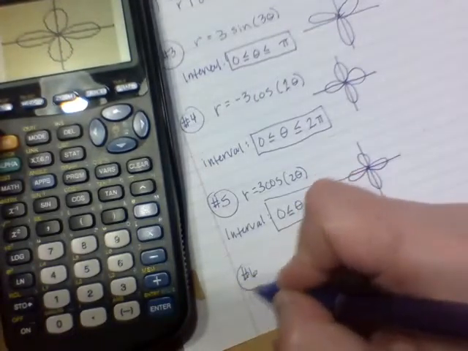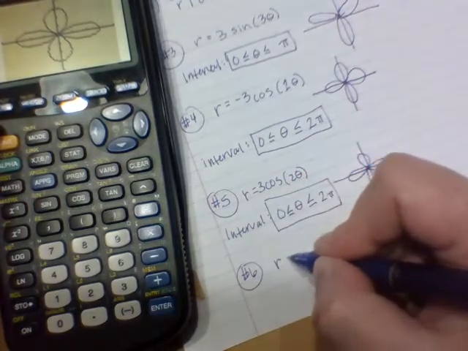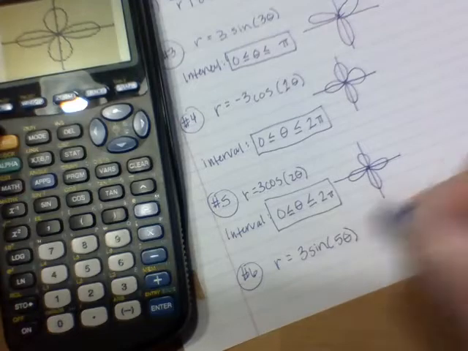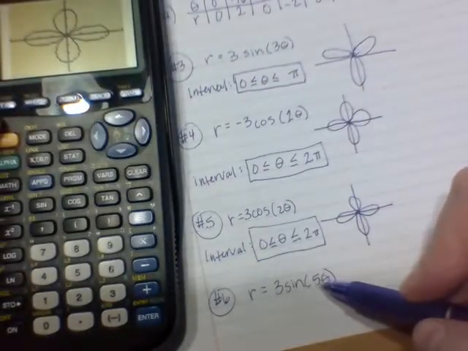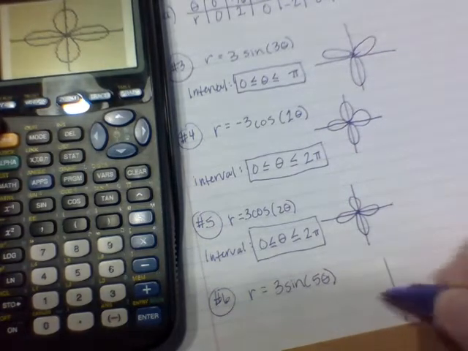All right, the last one is going to be r equals 3 sine 5 theta. And again, this is an odd number, so that means that we're going to have an odd number of petals. So we'll have 5 petals in our image when we're making it.